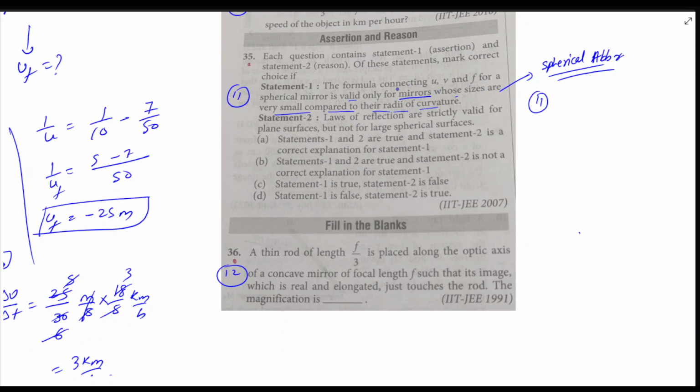Okay, because you see, actually this formula is not valid for spheres, right? Because spheres don't actually have a focus. So if you take a very small mirror, or you can say the aperture of the mirror is very small, then they will be comparable to parabolic mirrors, right?